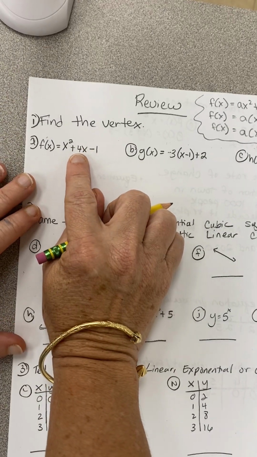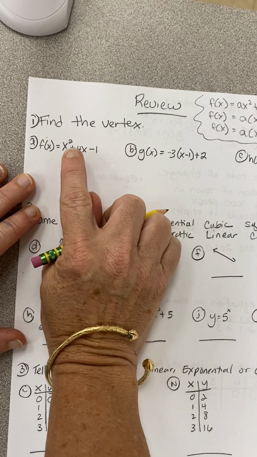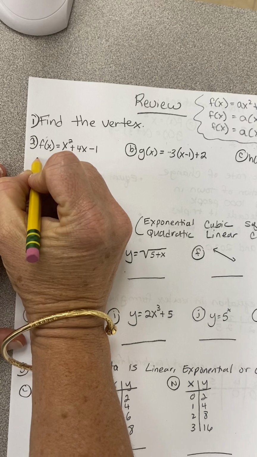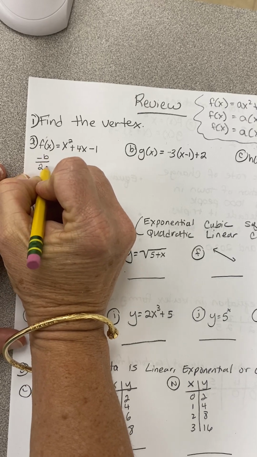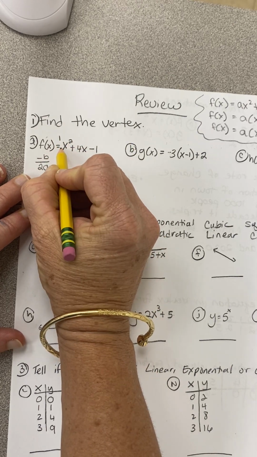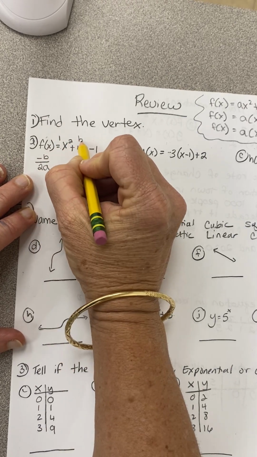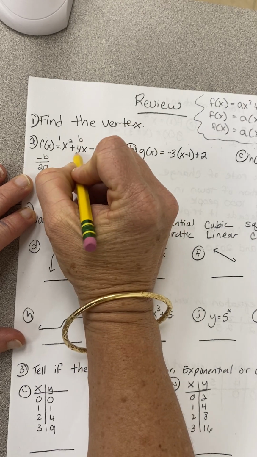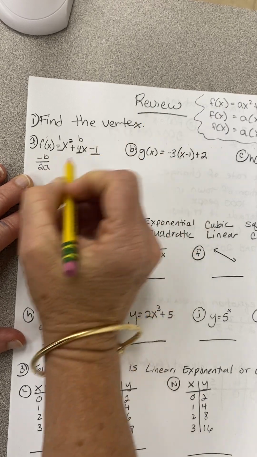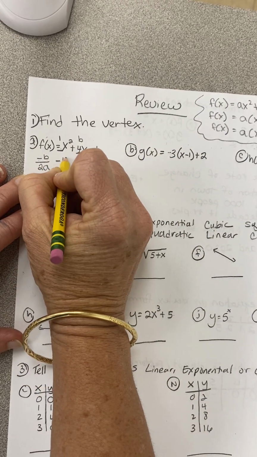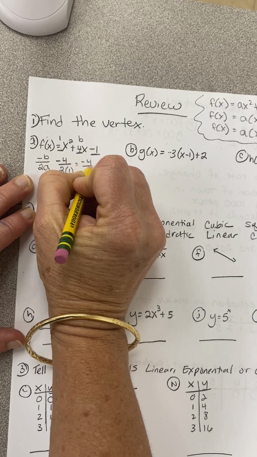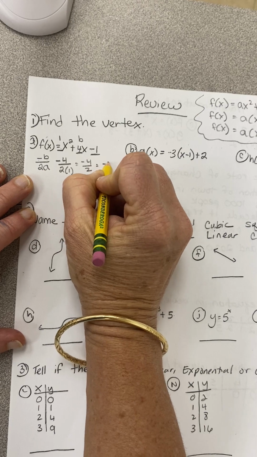Now, in order to do this, it says find the vertex. So let's identify which form this is. This is in standard form. So to find the vertex, you have to use negative b over 2a. All right, so right now we know that a is 1 because a is the coefficient of x squared. B is 4. So I guess maybe circle, a is 1, b is 4, and c is negative 1. Okay, so negative b, negative 4, over 2 times a, and a is 1. So negative 4 over 2, which gets me negative 2.